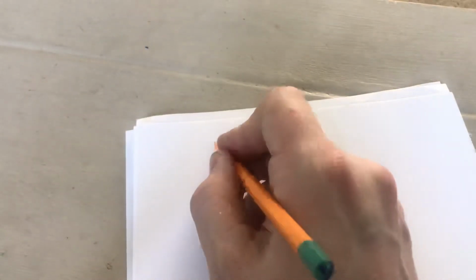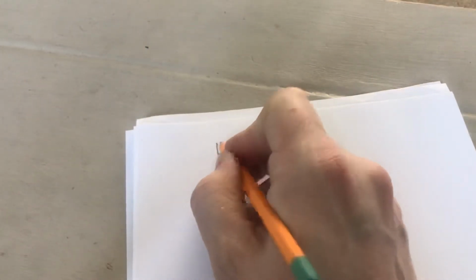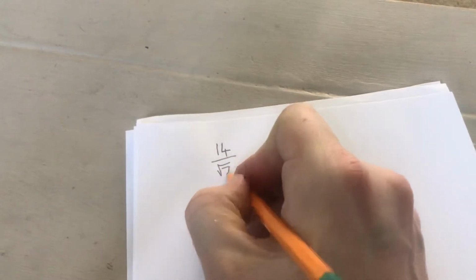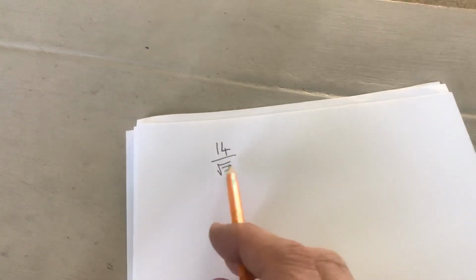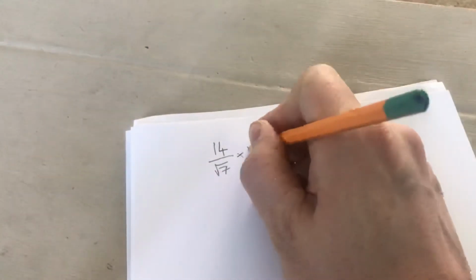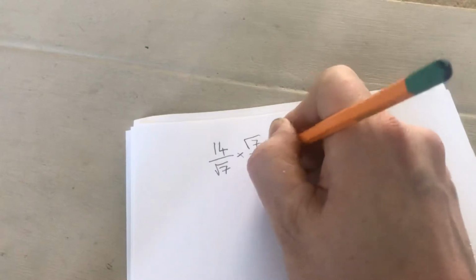So 14 over root 7. When we rationalise the denominator, it means we want to get rid of any kind of root at the bottom. So we're getting rid of the surd at the bottom. So we multiply by root 7 over root 7.